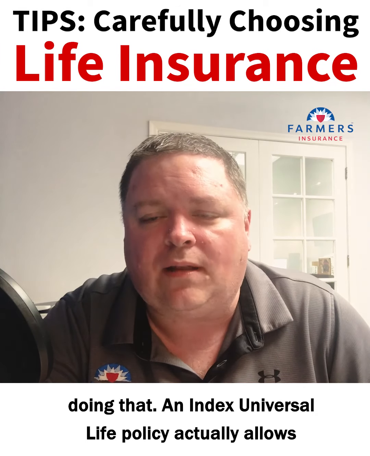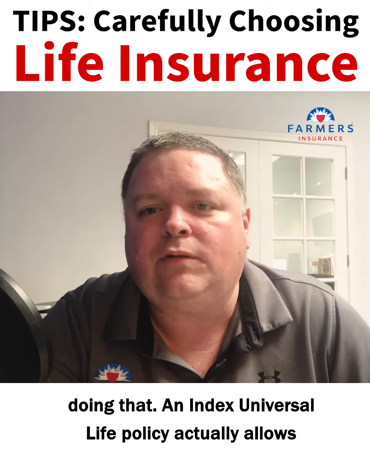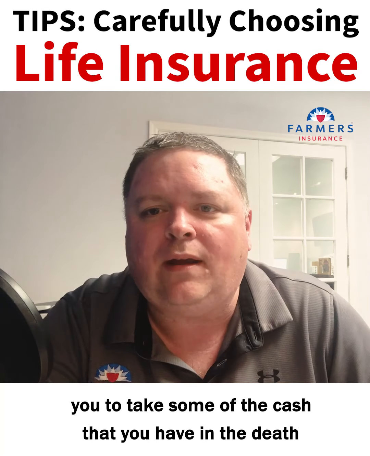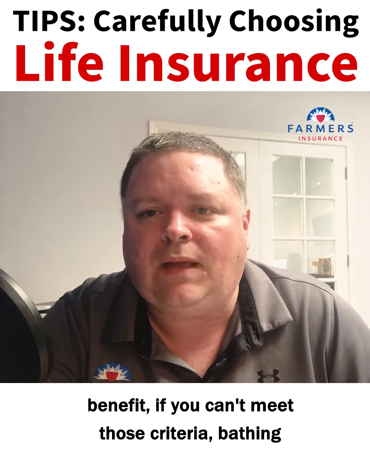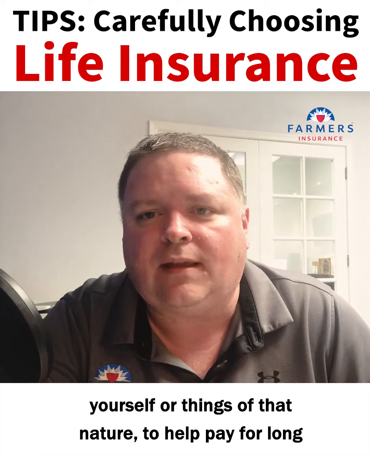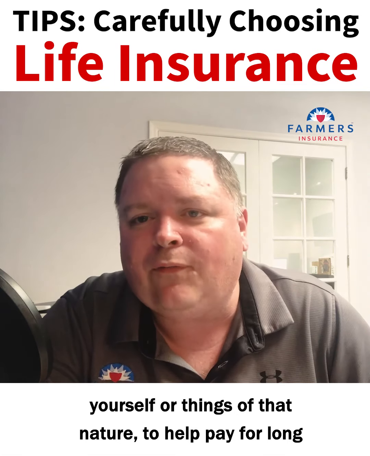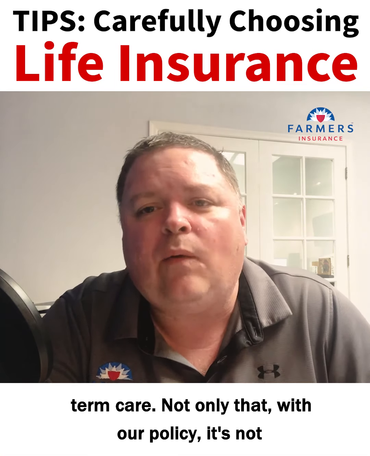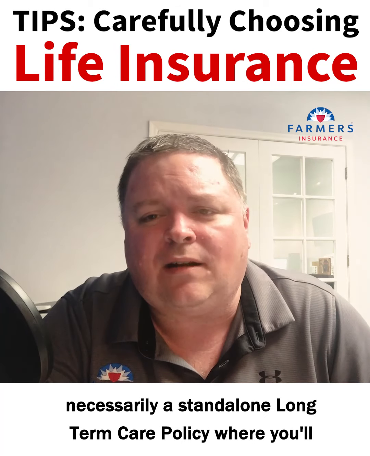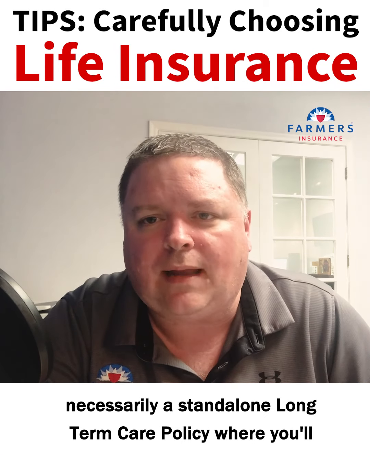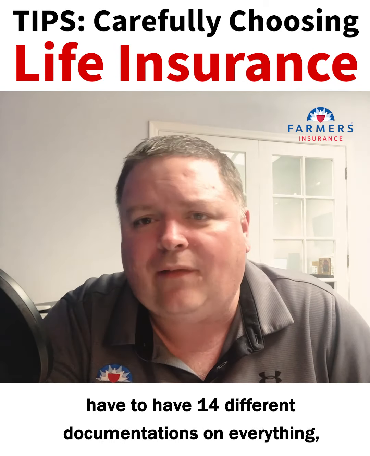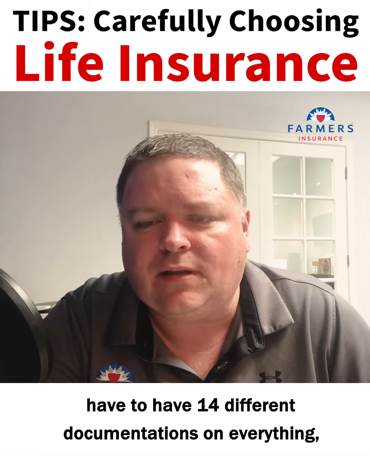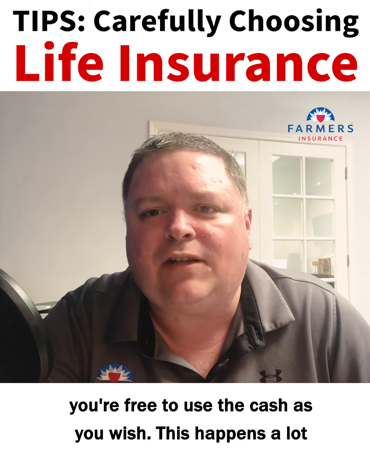An index universal life policy actually allows you to take some of the cash that you have in the death benefit, if you can't meet those criteria, bathing yourself or things of that nature, to help pay for long-term care. Not only that, with our policy, it's not necessarily a standalone long-term care policy where you'll have to have 14 different documentations of everything. You're free to use the cash as you wish.